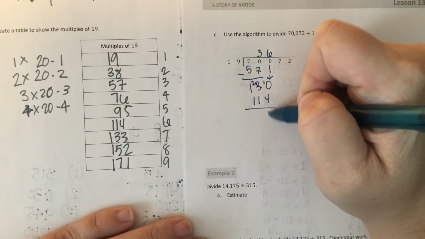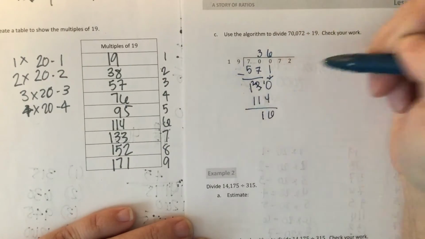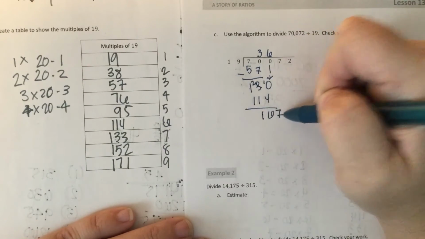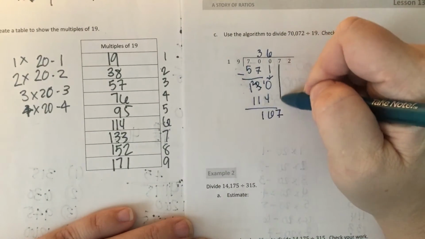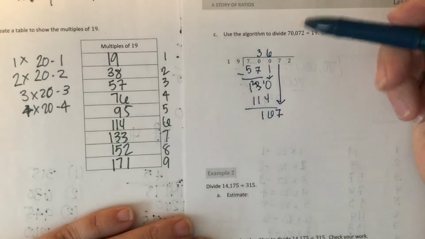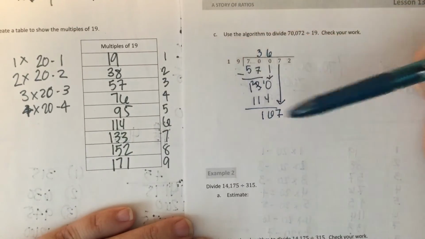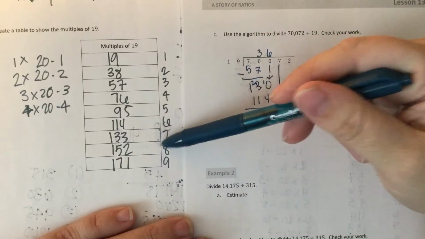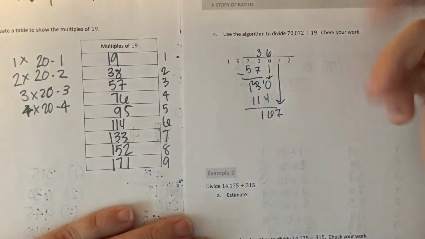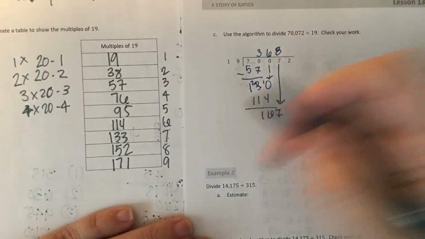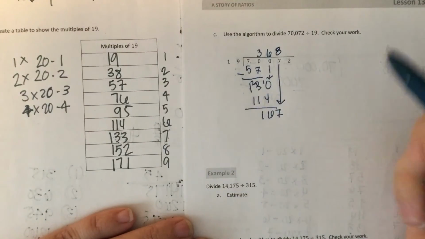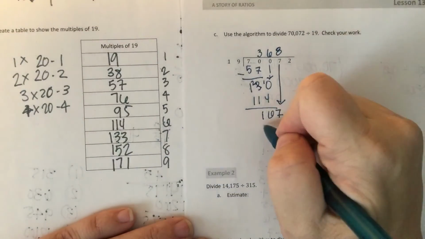So 10 minus 4 is 6. 2 minus 1 is 1. I'm going to bring down my 7. So 167. Sorry, I'll draw my arrows for you guys. I know you guys like the arrows. So 167, that's going to go in 8 times because 9 is going to be too much, right? 8 times 19. Don't even have to do the long math, do I? Because I already know it's 152.